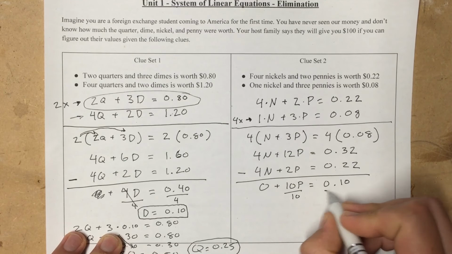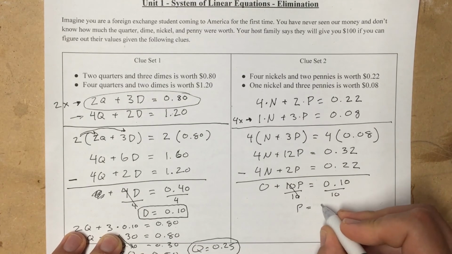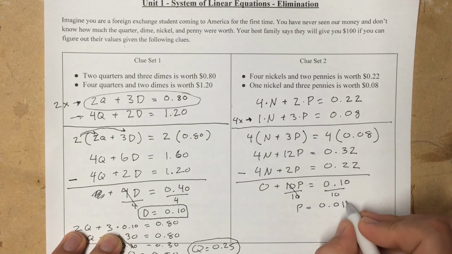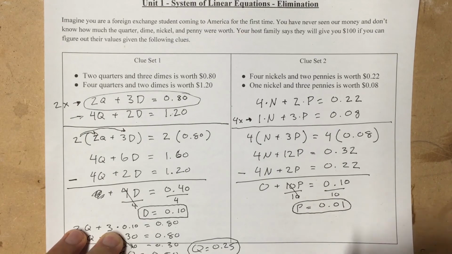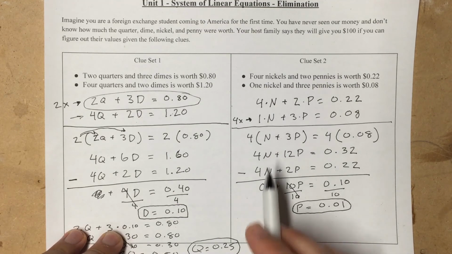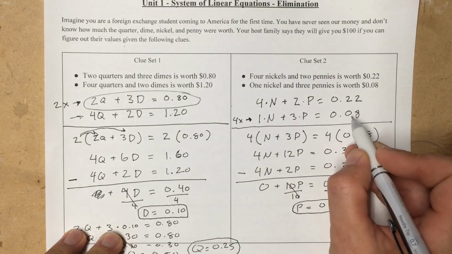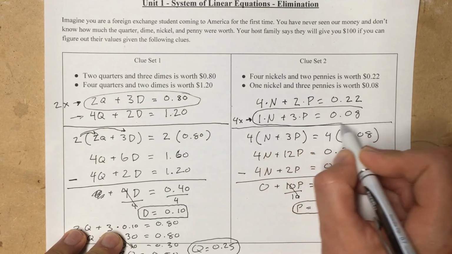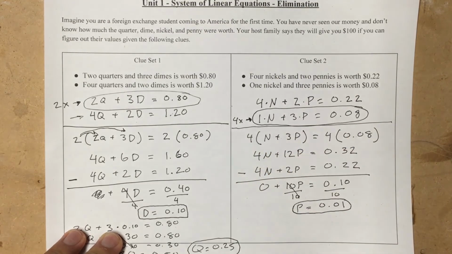Divide by 10, divide by 10. So a penny is worth 0.01. That is 1 cent. Fantastic. Now, we need to figure out what the nickel is still. Let's use one of these original equations. So 1 nickel plus 3 pennies is 8 cents. That seems like an easy one. Bam, I'm going to use this equation right here, except plugging in 1 cent for my penny.